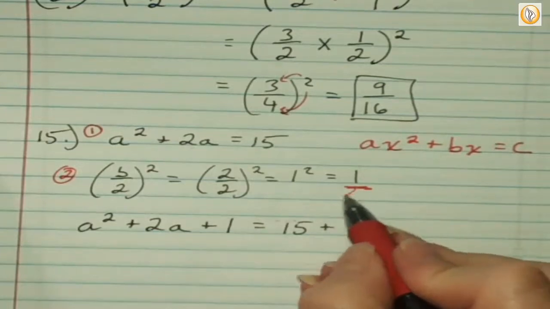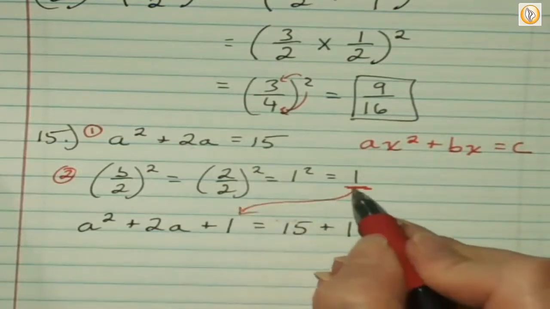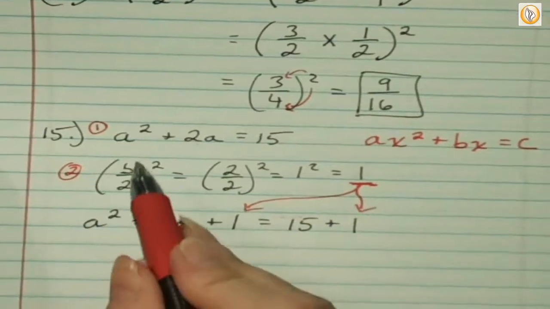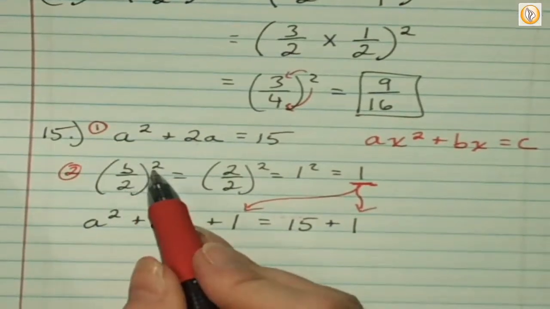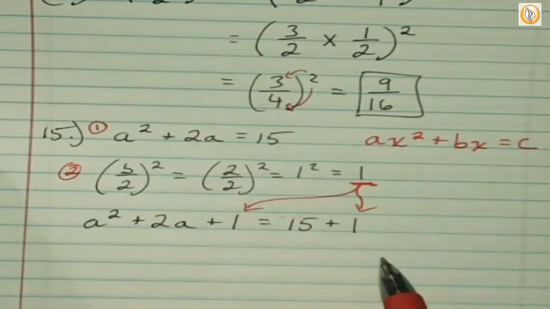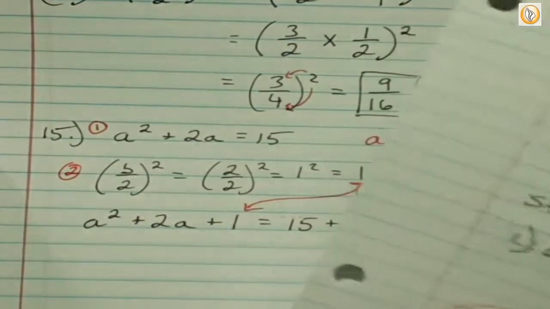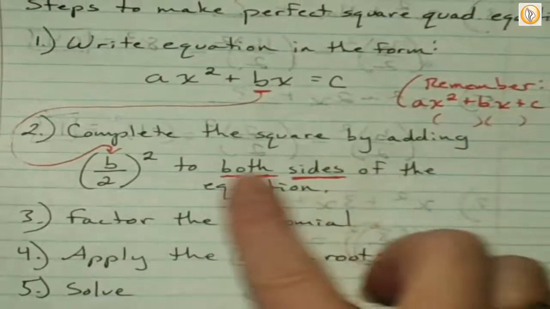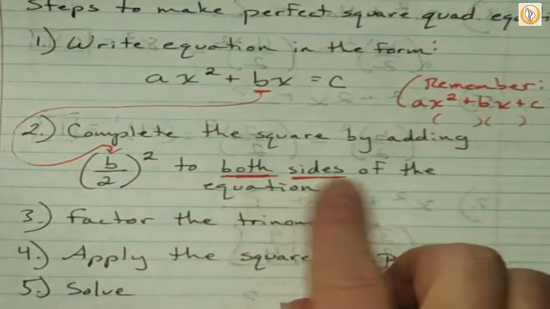Because remember, step 2 says do the b over 2 squared and add it to both sides. Step 2, complete the square by adding this to both sides of the equation.